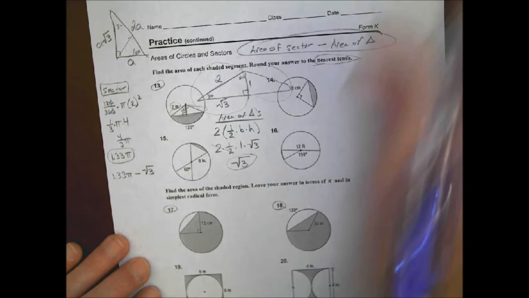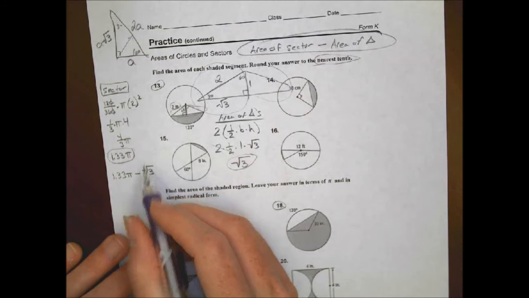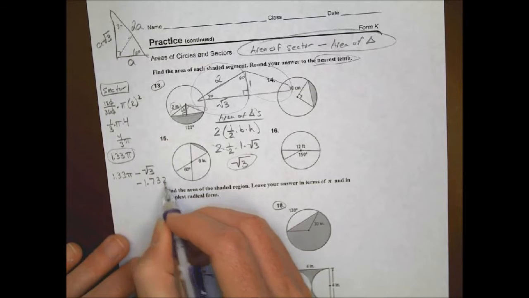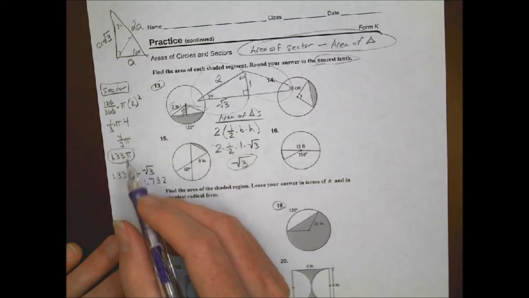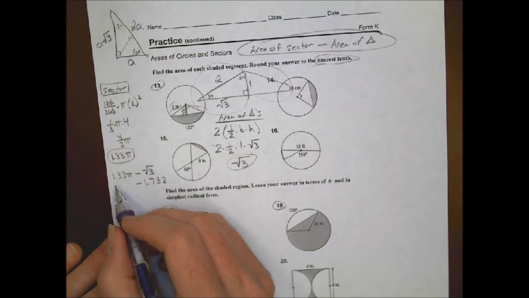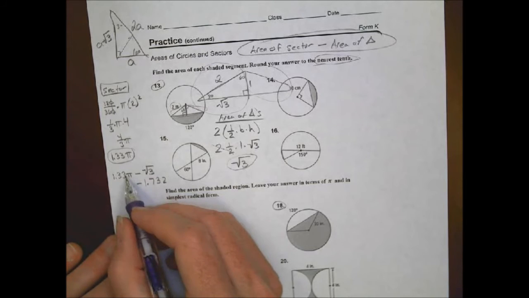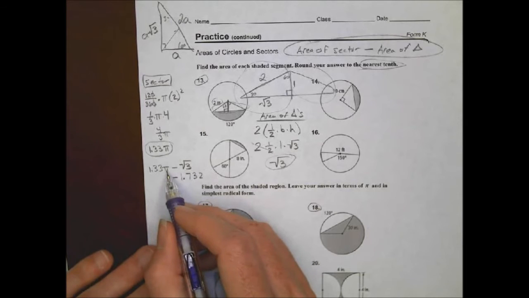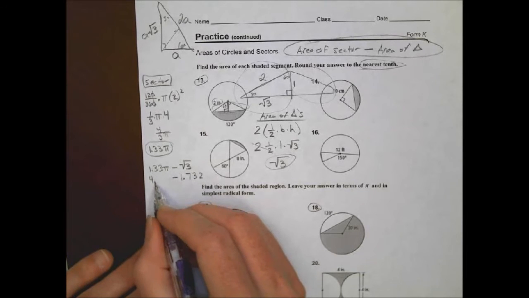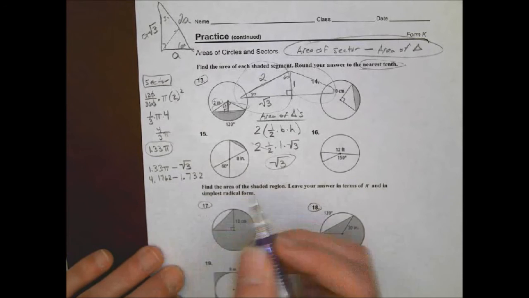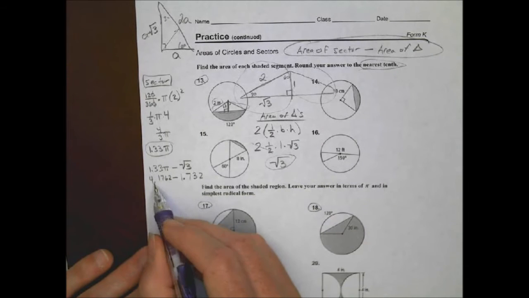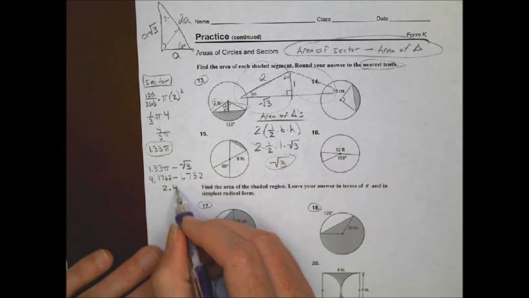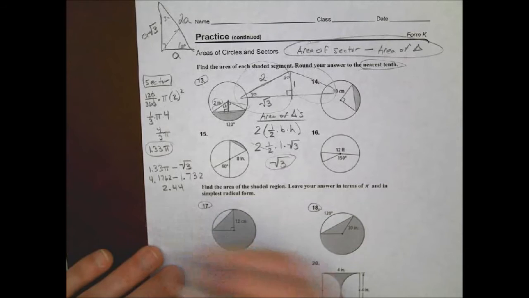So if you use your calculator, √3 is the equivalent of about 1.732. 1.33 times pi is going to give you about 4.1762, just kind of stop somewhere. And when I do 4.17 minus 1.73, I end up with 2.44. So it's pretty close to the answer.